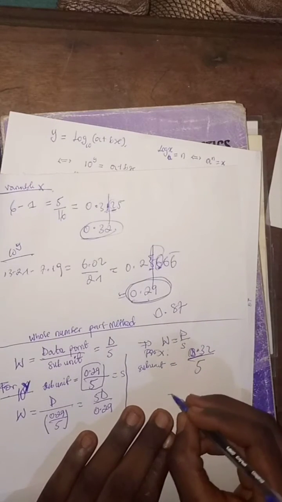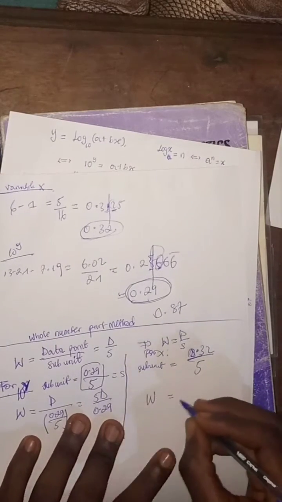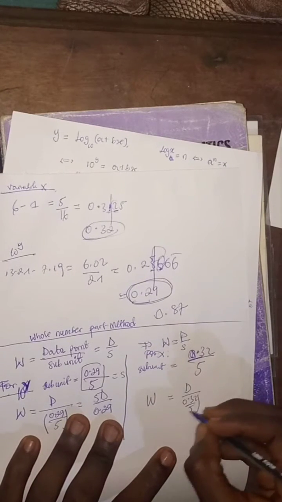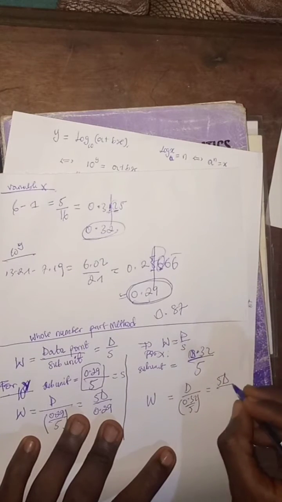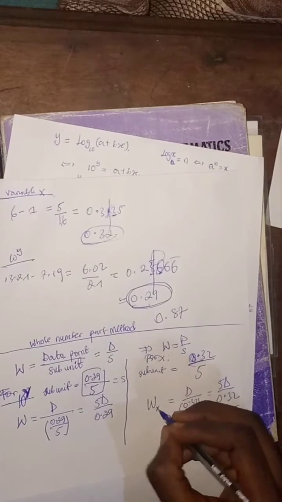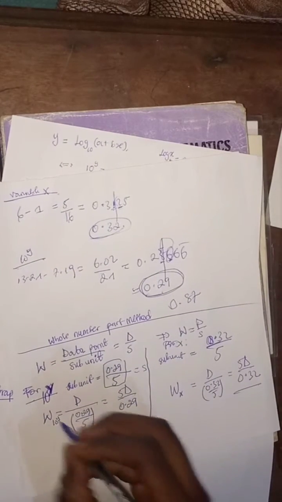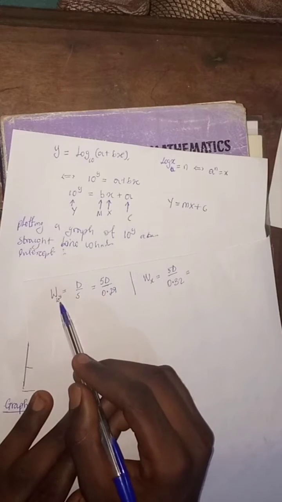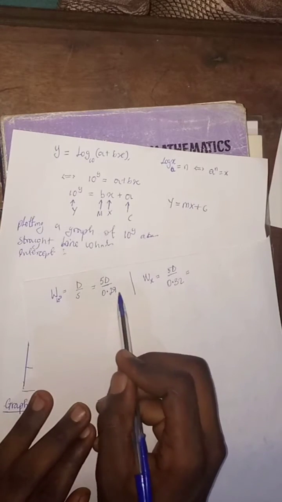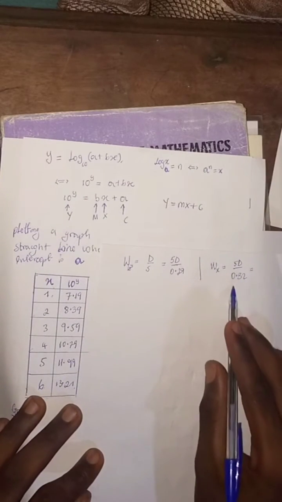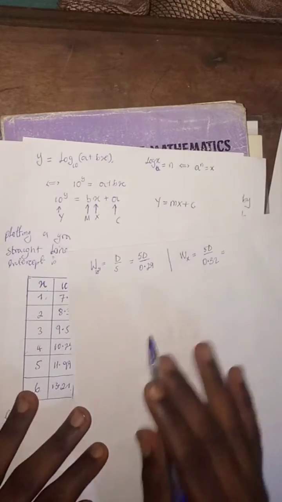So from here, the whole number part will be Z over 0.32 on 5. When you simplify, I have 5Z on 0.32. That's the whole number part for x. And this is the whole number part for 10 to the power y, which was on the vertical axis. So I've done that analysis now. This is what I get: the whole number part for 10 to the power y is 5Z on 0.2, and the whole number part for the variable x is 5Z divided by 0.32. I stop there.